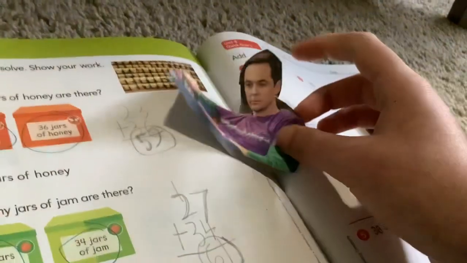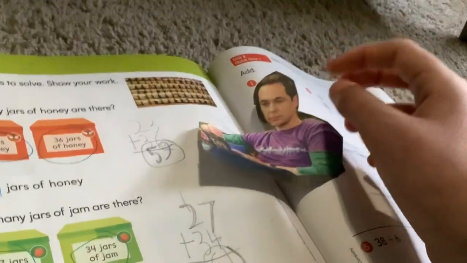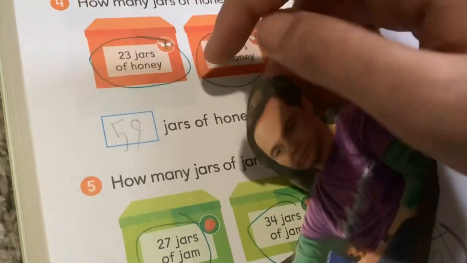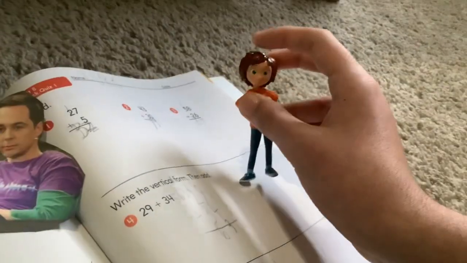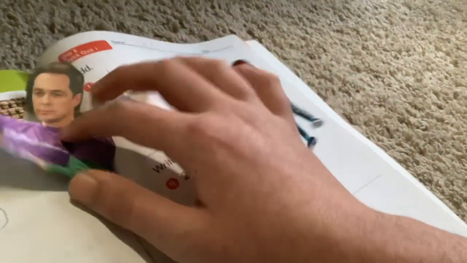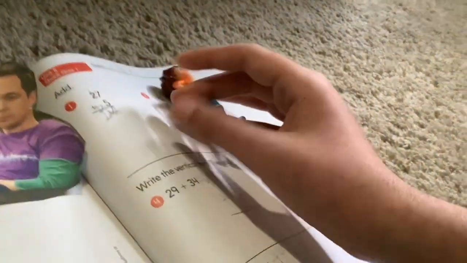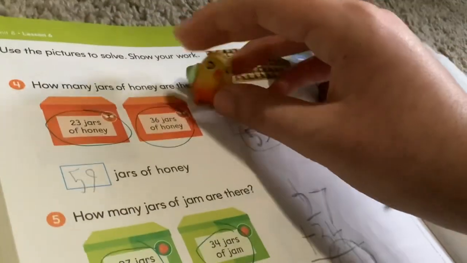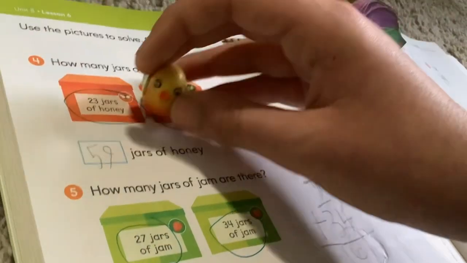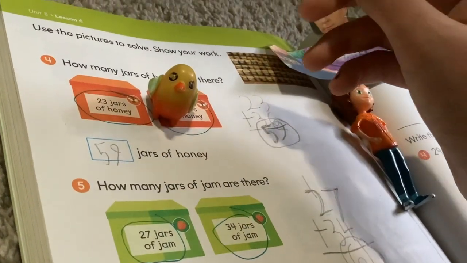But it can't be 60 and it can't be 55. Let's look at the ones numbers. 3 plus 6 is 9. 20 plus 30 is 50. Double up. 9 plus 50 is 59. That's correct. 23 jars of honey plus 36 jars of honey equals 59 jars of honey.